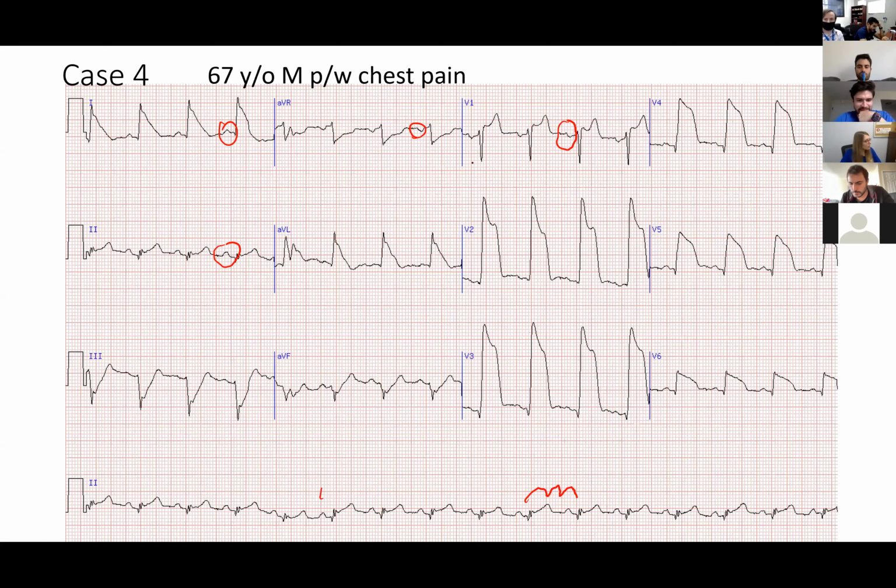If you see V1, you can see that it's actually narrow. If you trace that down, because obviously everything is happening at the same time, basically, sorry, I have essential tremor as anyone could see there.